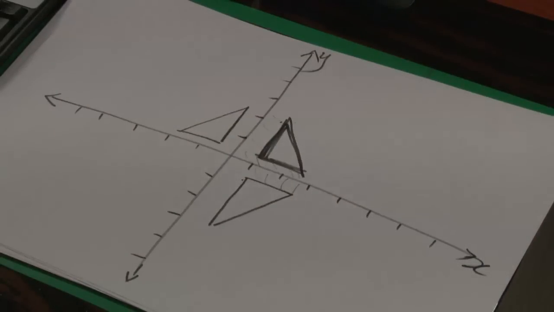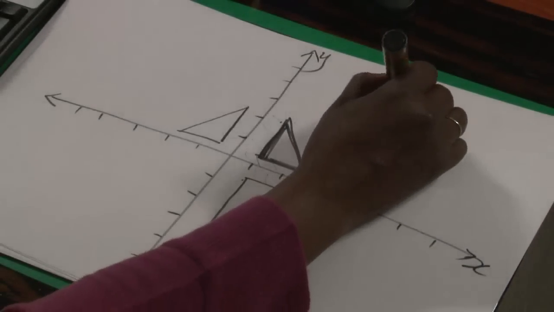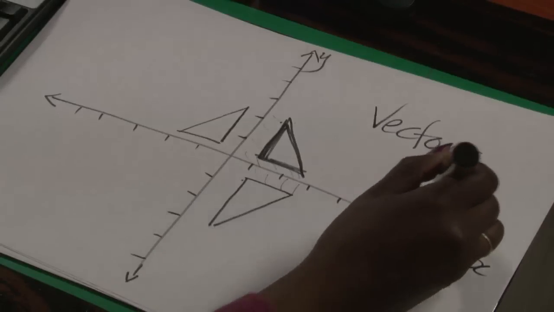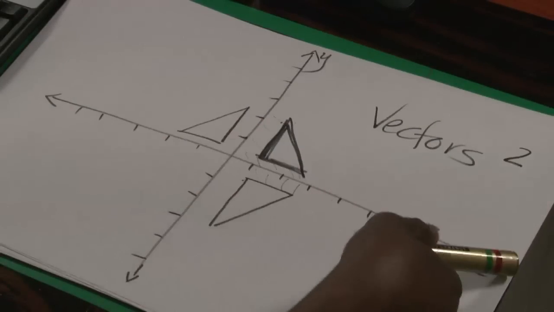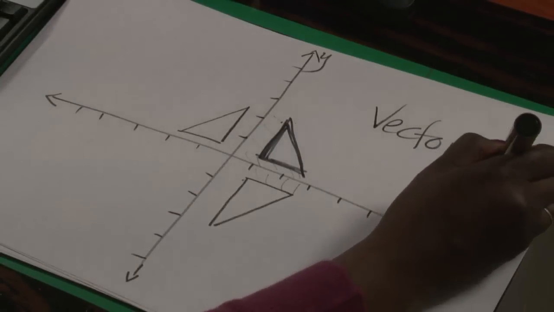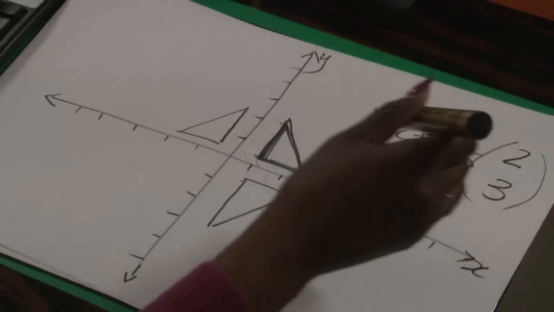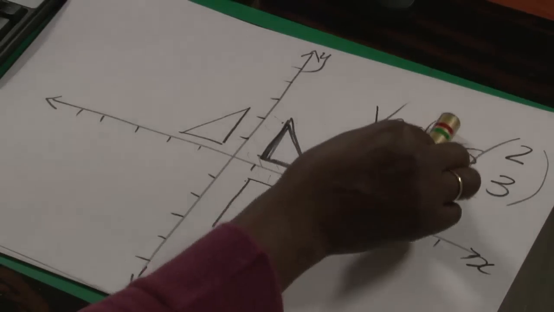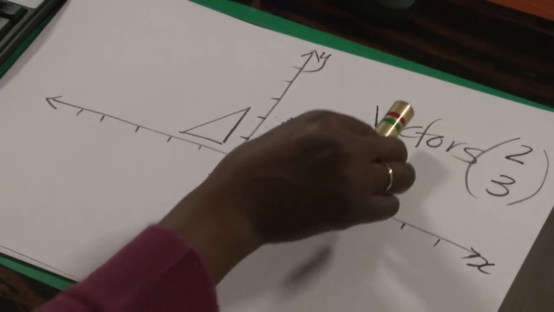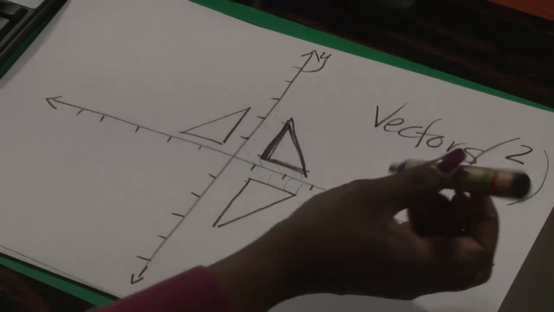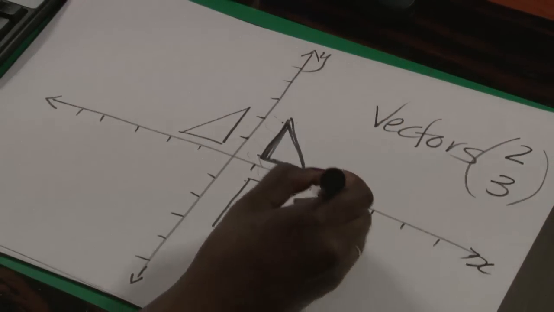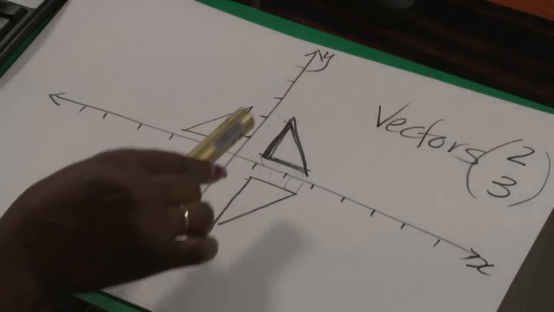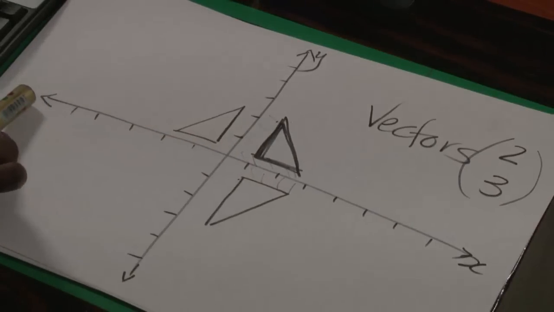So the movement is called vectors. For translation, we deal with vectors. You have moved it 2 in the x-axis, and 3 up. You move it 1, 2 in the x-axis, and you move it 1, 2, 3 in the y-axis. It depends if this one is negative or positive. Remember, these are positive numbers. If you look in your book, these are positive numbers. These are negative numbers.